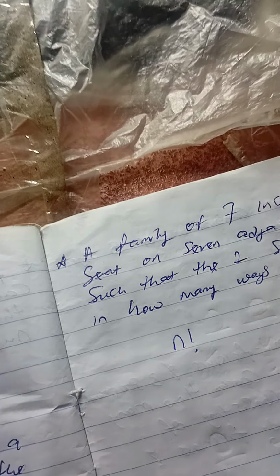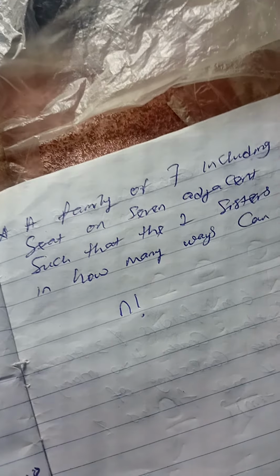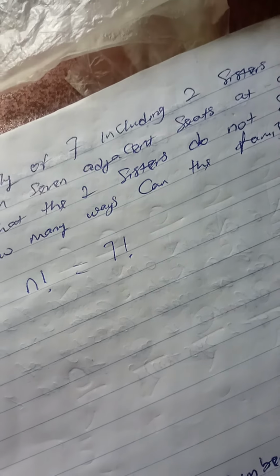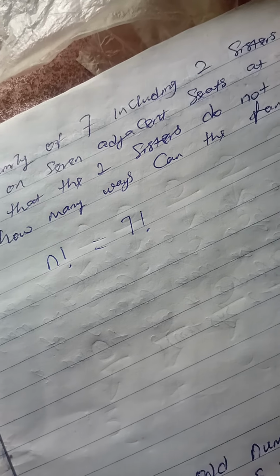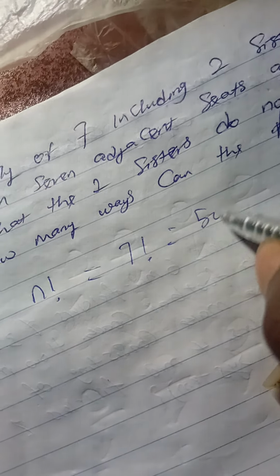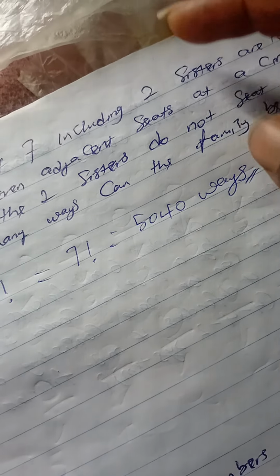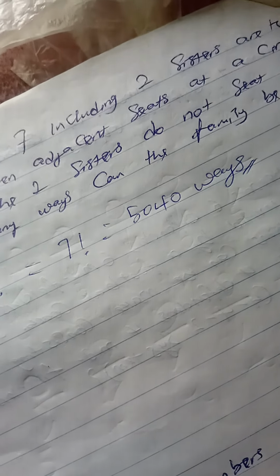It gives N factorial, which is 7 factorial, 7 times 6 times 5 times 4 times 3 times 2, that's 5040 ways. So the family can sit in 5040 ways if there is no condition that some of them must sit together or must not sit together.